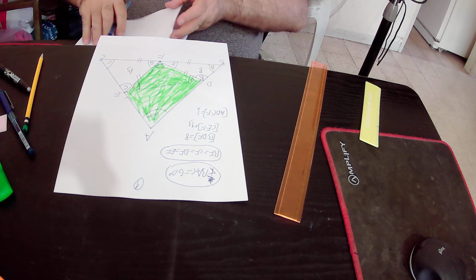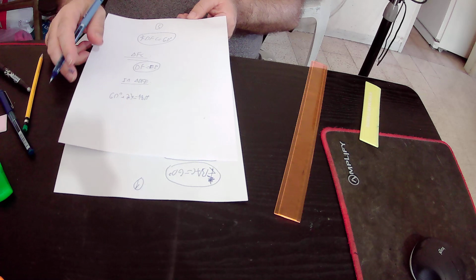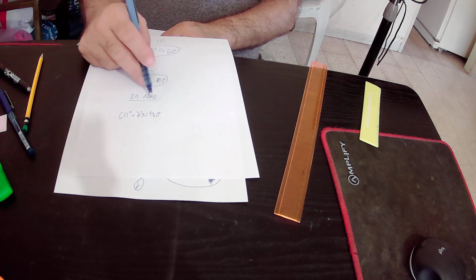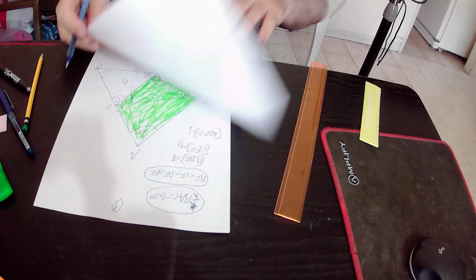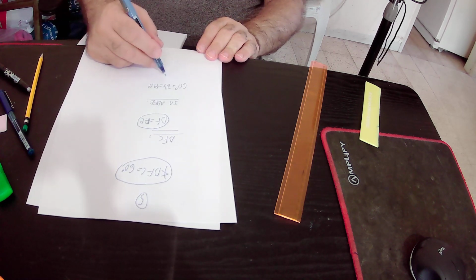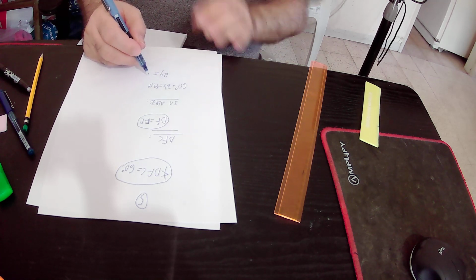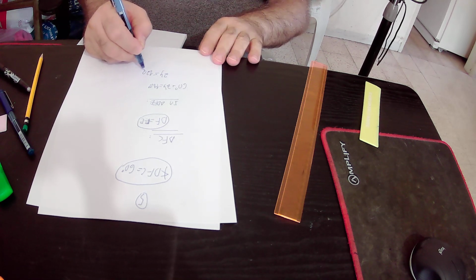We got this equality. We will subtract 60 degrees from this equality, and we will get that 2y equals 180 degrees minus 60 degrees, which is 120 degrees.